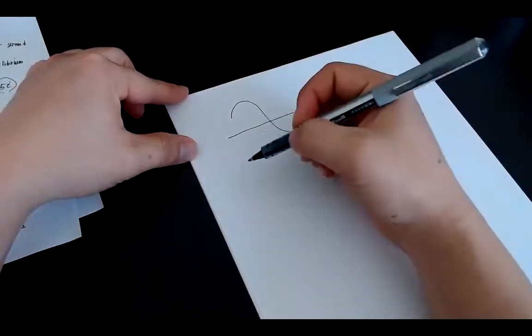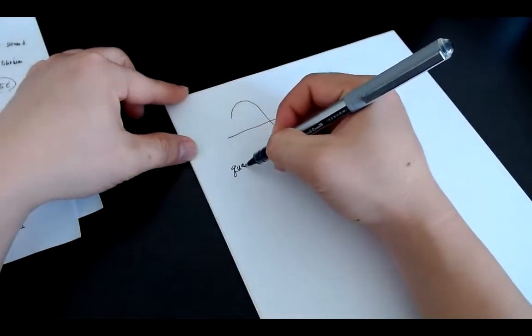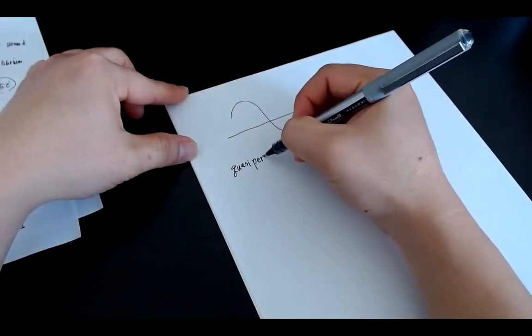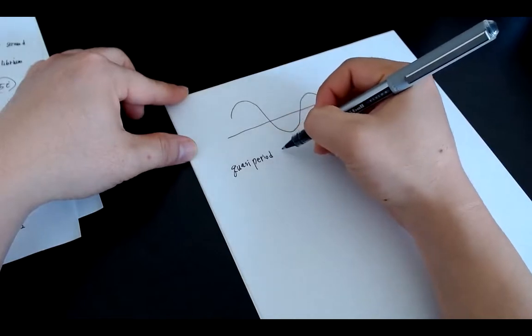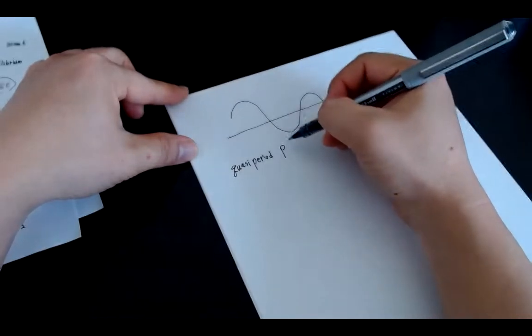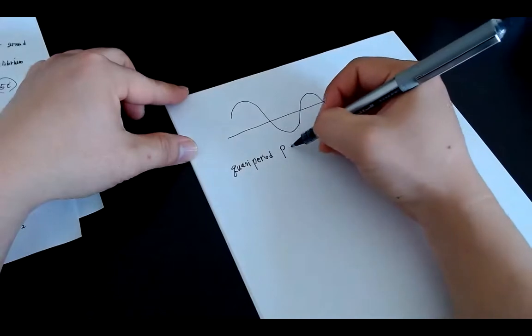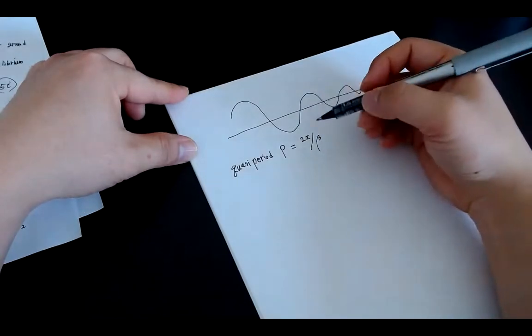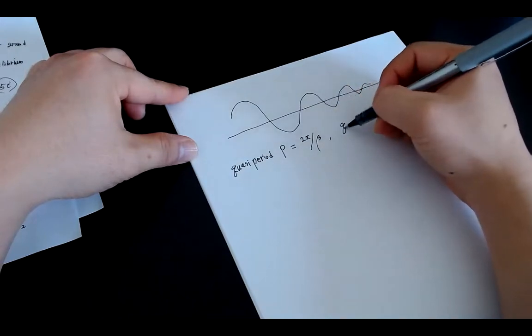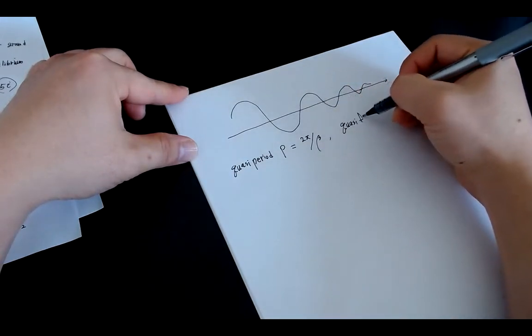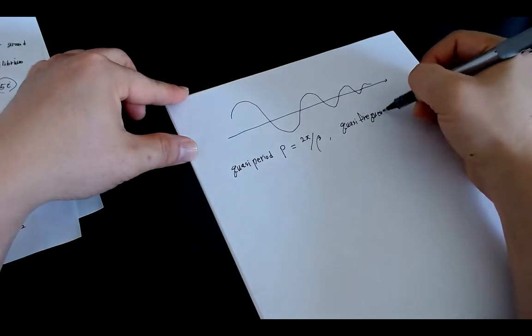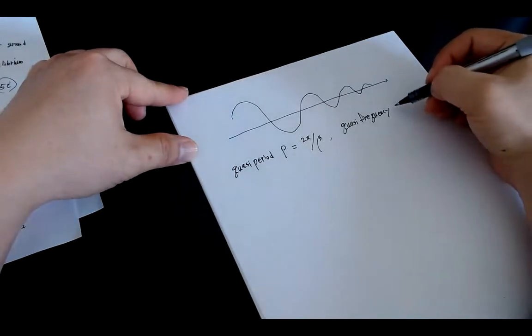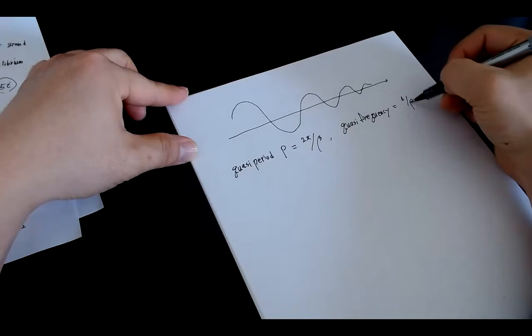The quasi period, let me say P, is 2 pi over beta, and the quasi frequency is 1 over P. Keep this in mind.